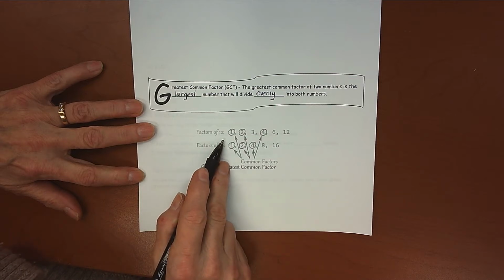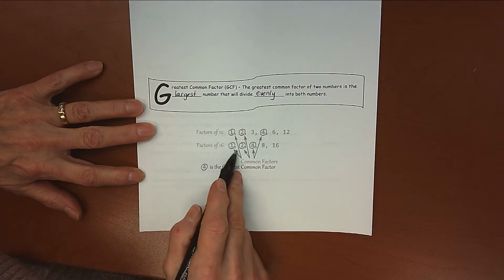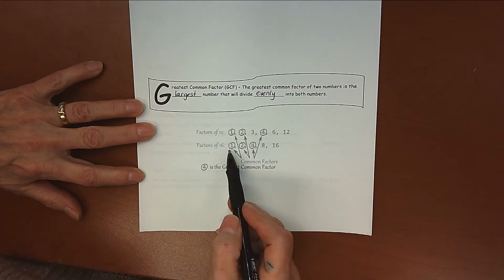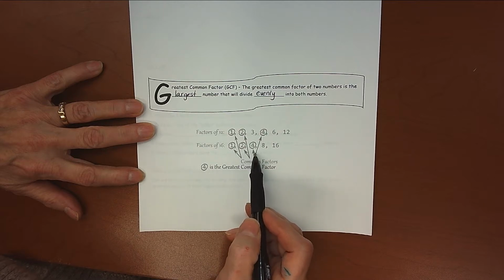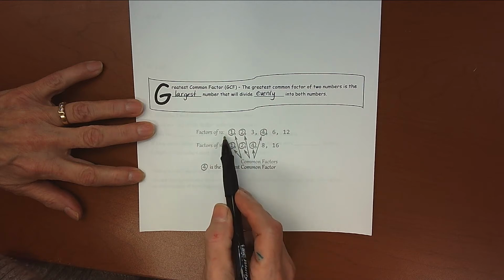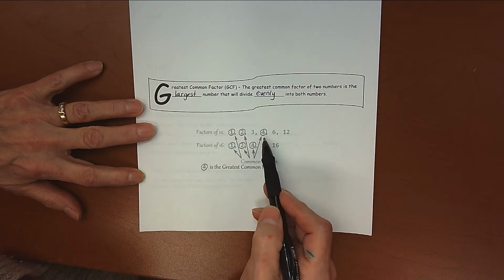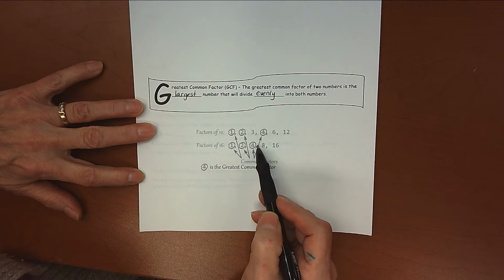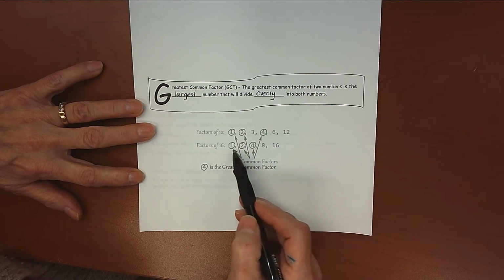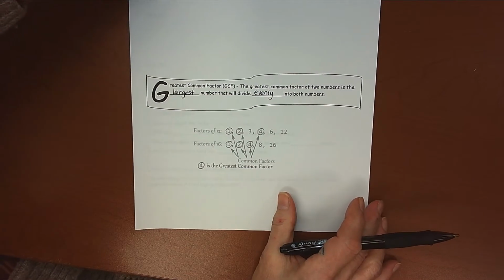So you can see here that there's a list of the factors of 12, and then there's a list of the factors of 16, and they've circled all of the common factors, or the same numbers in each of these strings that would be able to be used to multiply to get these numbers that we're looking at. And then they've circled the largest one. So the greatest common factor is the largest factor that you find in both of the numbers that you're looking at. So of course, let's look at some examples.